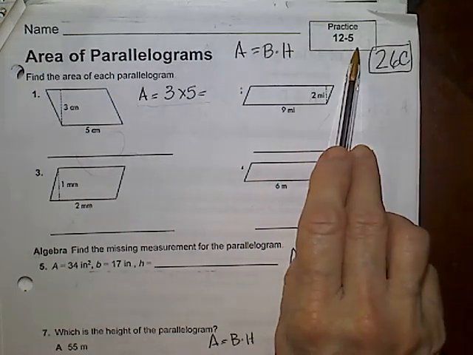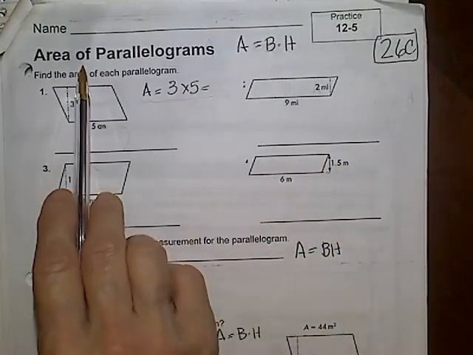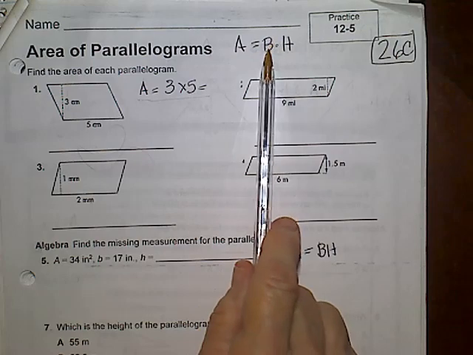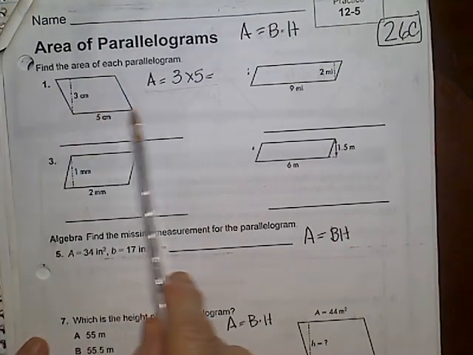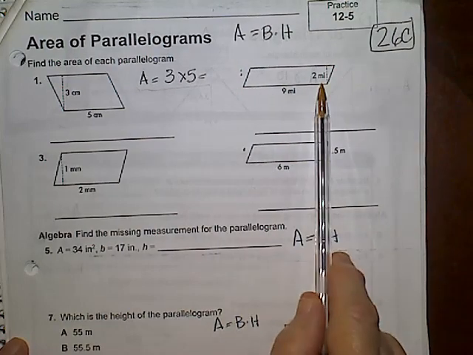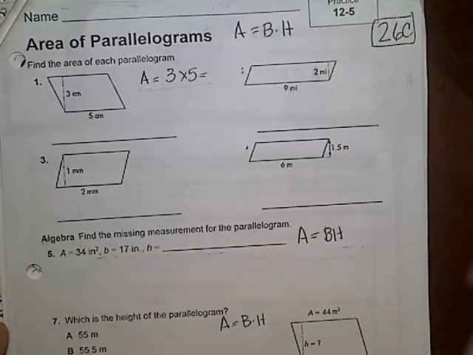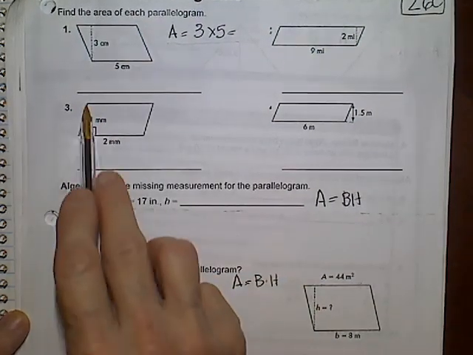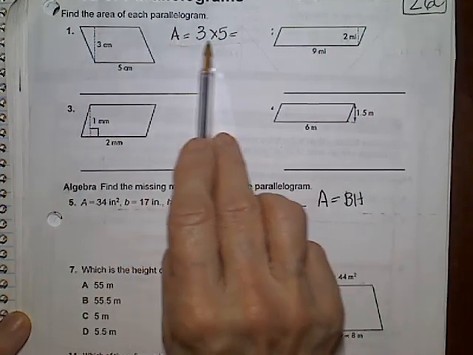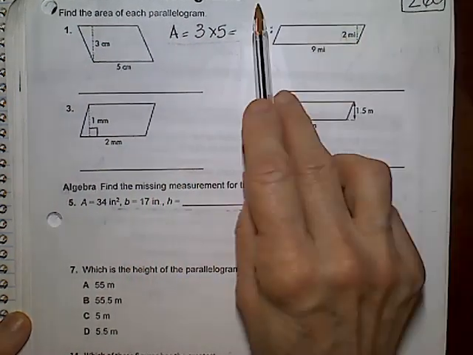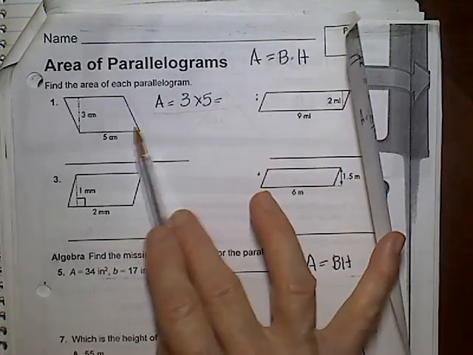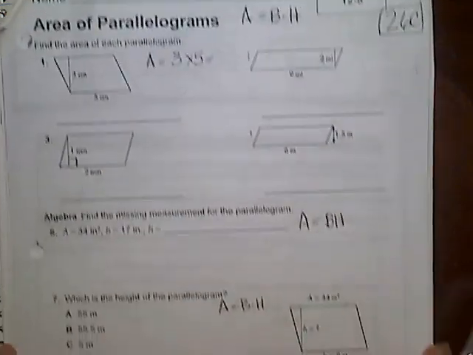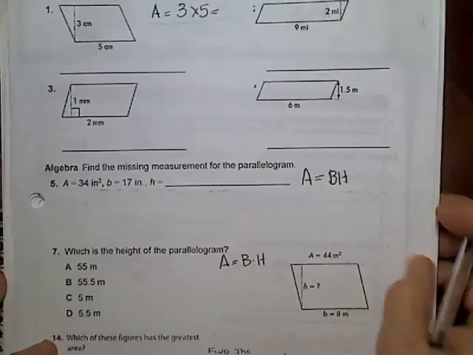This is practice 12-5, 26C. Area of a parallelogram. Remember, area of a parallelogram is A equals base times height. Pretty easy. Base times height. Remember, on a parallelogram, the base, you look for the perpendicular segment, and it points to the base and the height. So each and every one, please set it up so you're showing in this format in a linear way. Then if you've got decimals, then you can go ahead and show the work. I think you're going to have room on this paper to show your work very neatly.